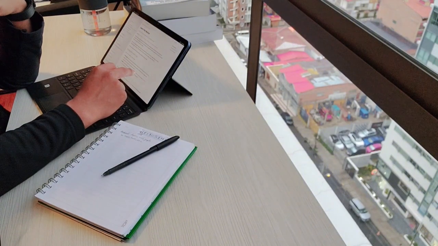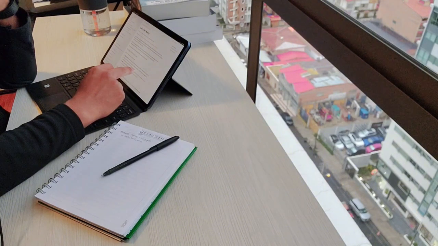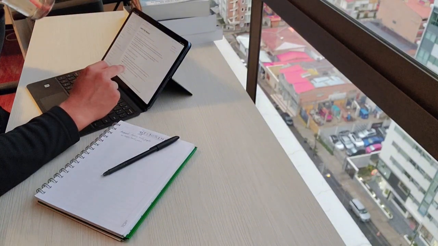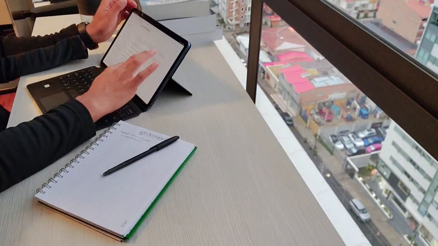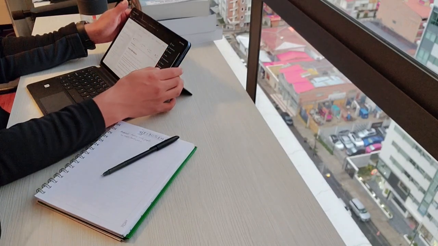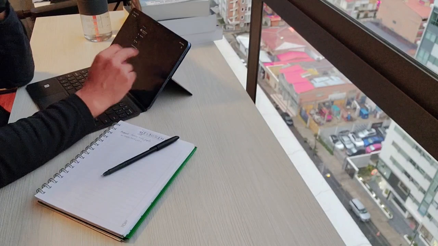Cool. Created on February 2021. Last updated November 2024, last year, 4 months ago. Oh, no. Ouch.